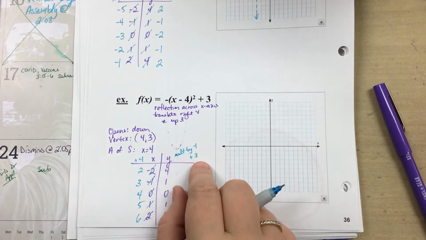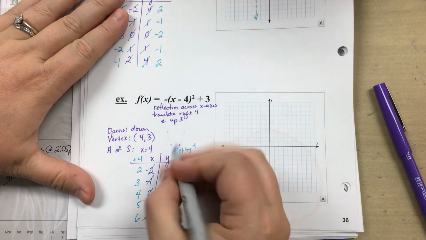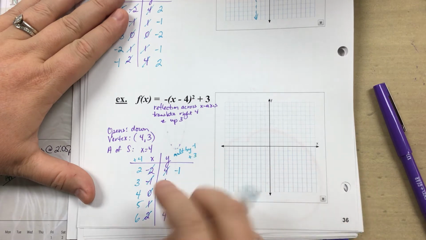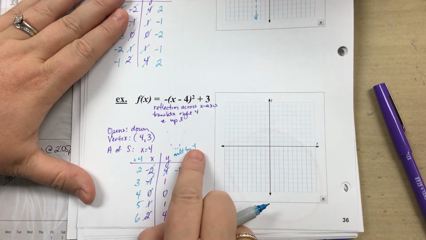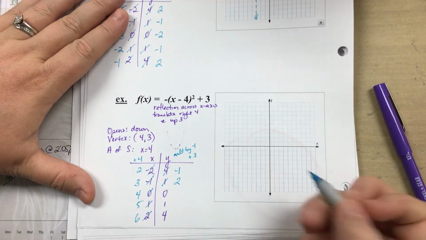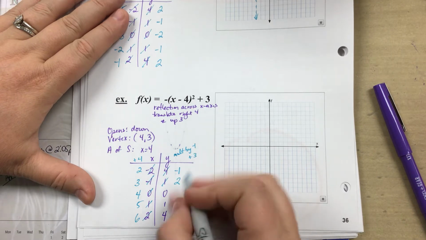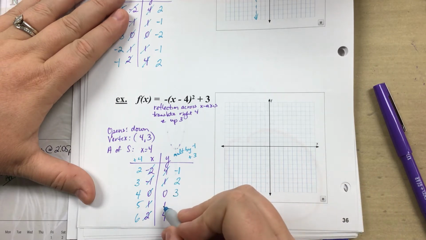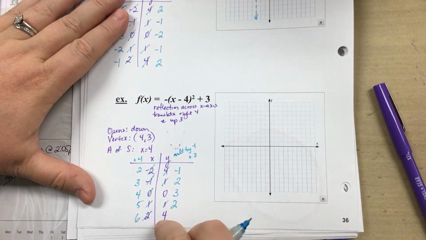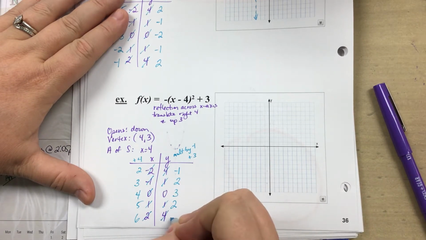And order of operations tells you that you should multiply before you add. So 4 times -1 is -4. -4 plus 3 is -1. So for 1 now, 1 times -1 is -1. -1 plus 3 is +2. 0 times -1 is 0. 0 plus 3 is 3. And then we're back to 1 again. 1 times -1 is -1 plus 3 is 2. And 4 times -1 is -4 plus 3 is -1.